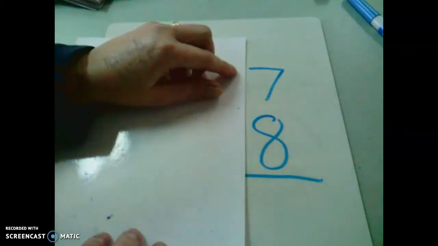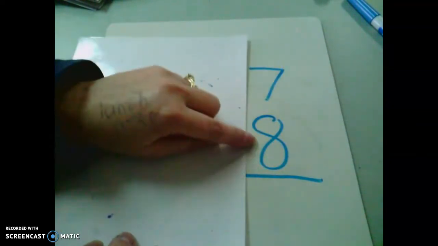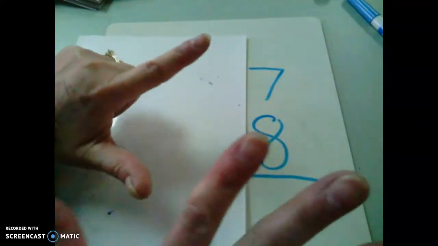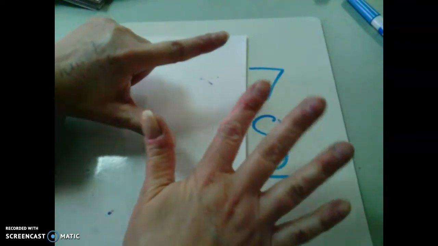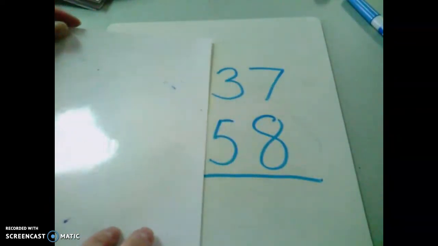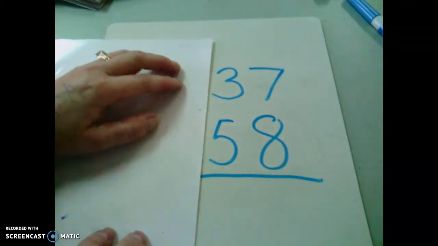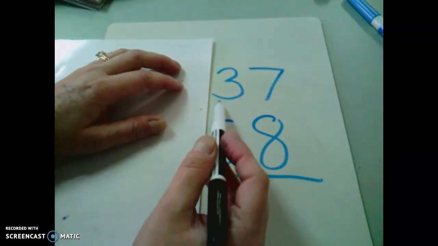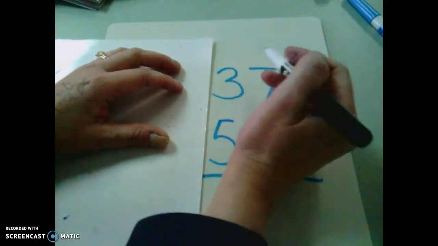So right here, I see a problem, 7 minus 8. Well, if I only have 7, I can't take 8 away from that, so I have to borrow. And when I borrow from my next door neighbor, we call it. So we have 3 tens here. We're going to borrow one of those. So this is what we're going to do.